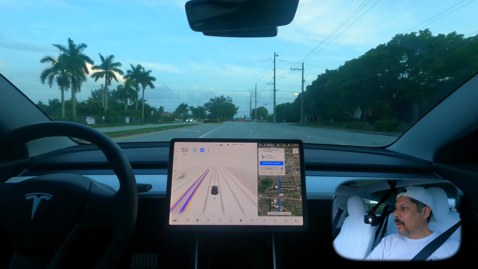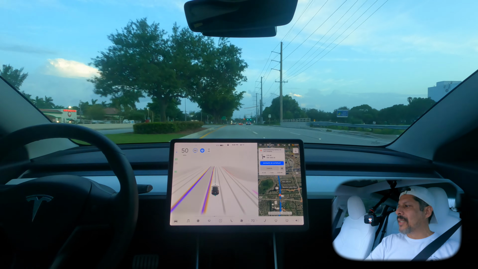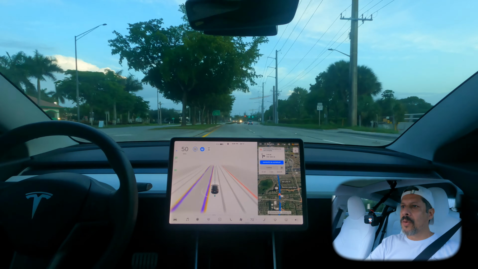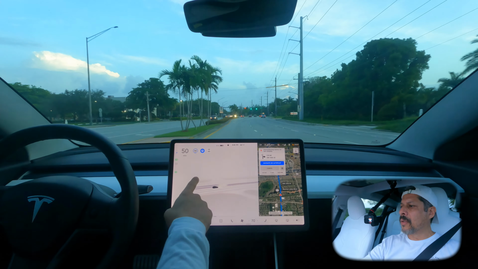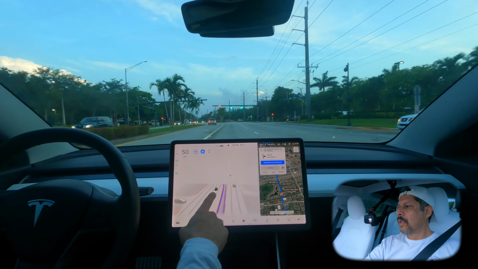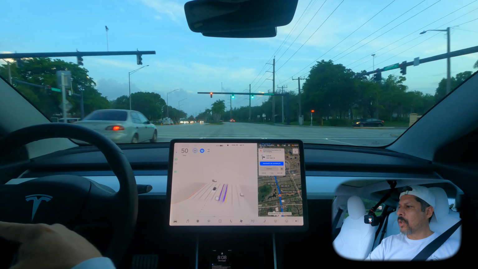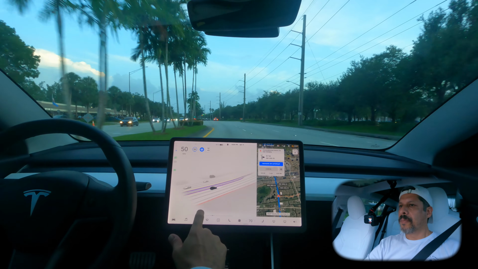So here we go. Now we are about 4.1 miles from the destination, about a 7-minute ride as we go. I'm gonna flip around the visualization here so you can see a little bit the cars that are going on the opposite direction, traffic lights.